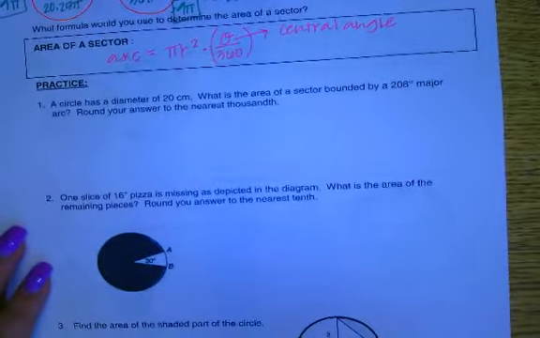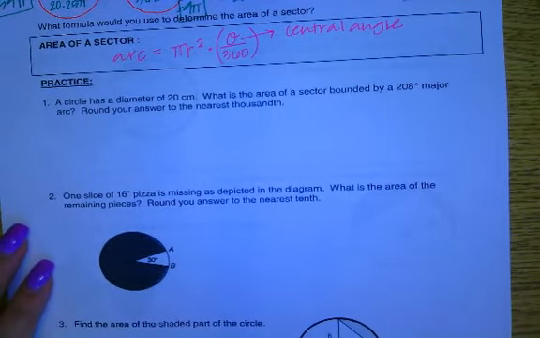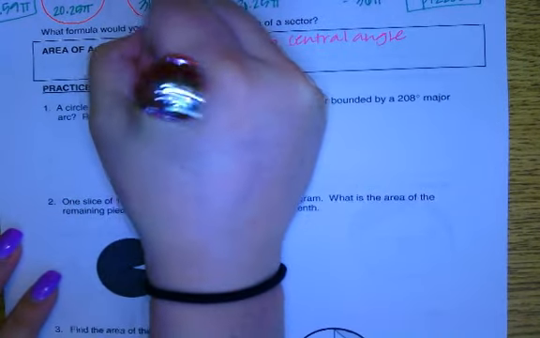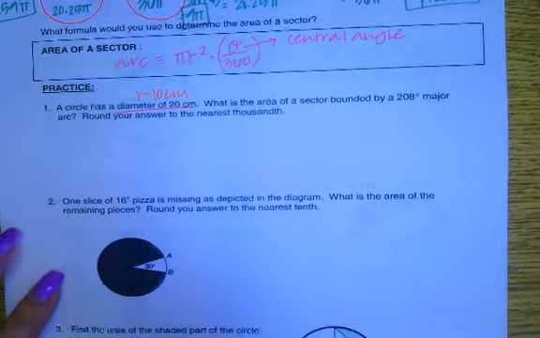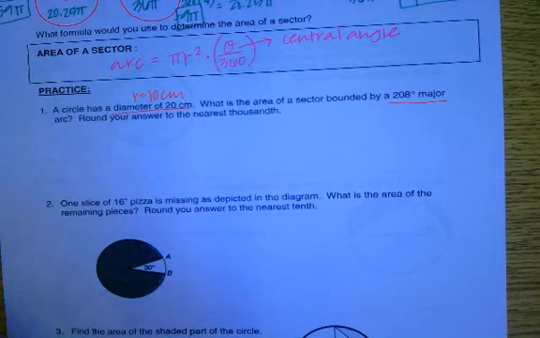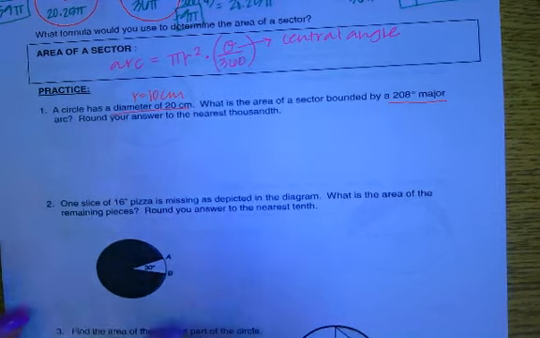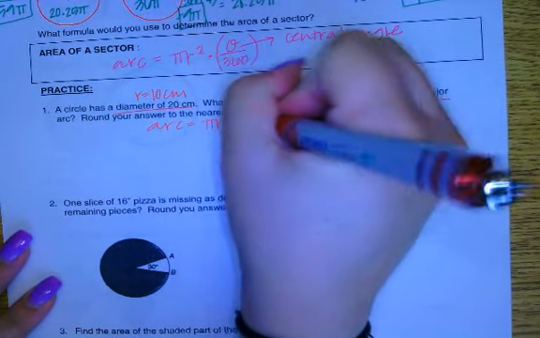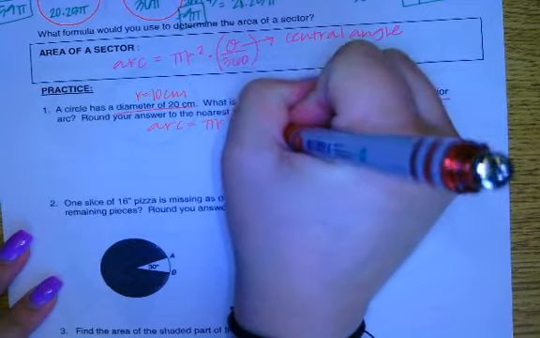Okay, let's practice. A circle has a diameter of 20 centimeters, which means its radius is what? 10. Okay, what is the area of the sector bounded by a 208-degree major arc? Round your answer to the nearest thousandth. Okay, so writing our equation. Pi r squared times theta over 360.